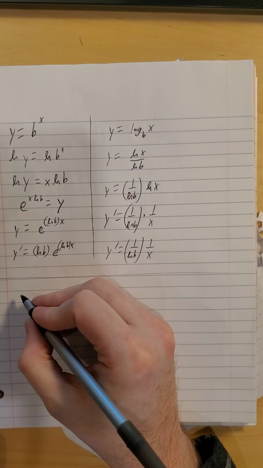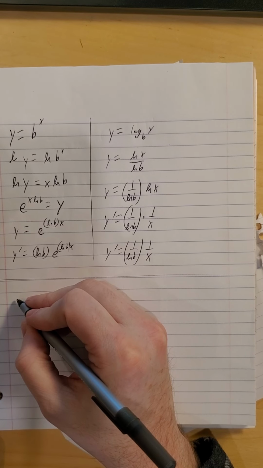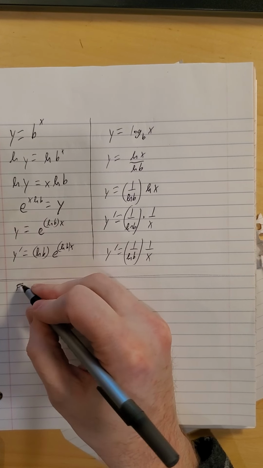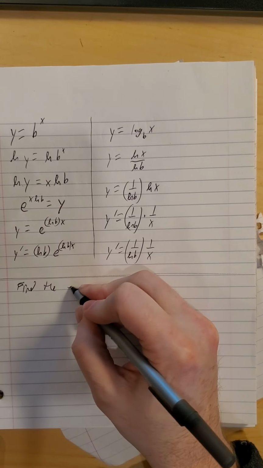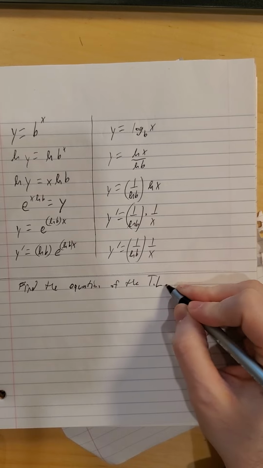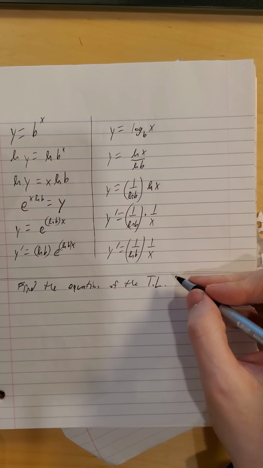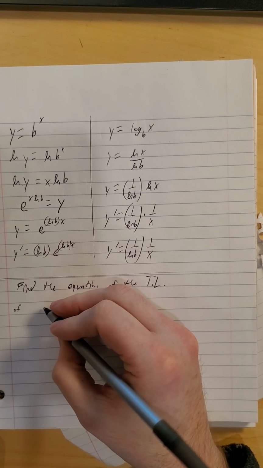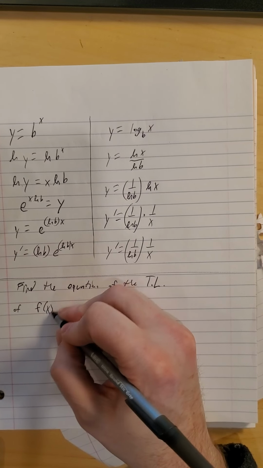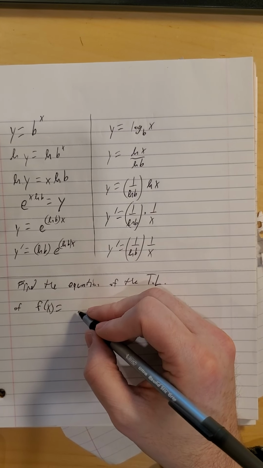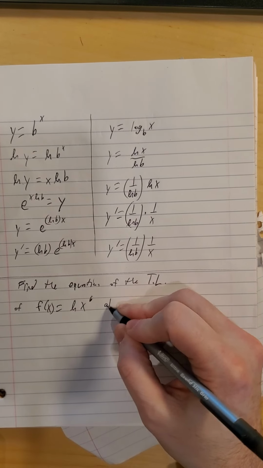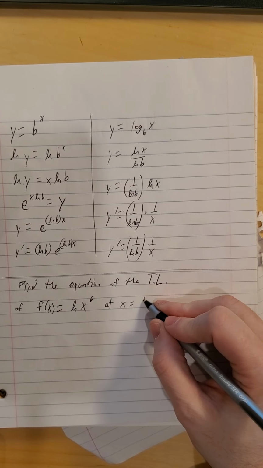Let's see, find the equation of the tangent line, TL, remember tangent line, of f of x equals natural log of x to the 6 at x equals 4.